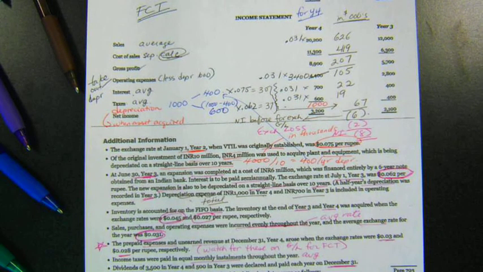No, you got to do the balance sheet. Whoops, I'm doing the wrong one here. So let's go to your balance sheet. And you guys go over it again, look at it. If you got any questions, let me know.